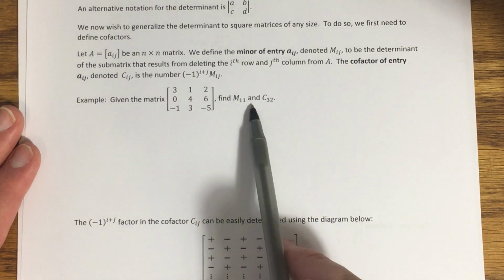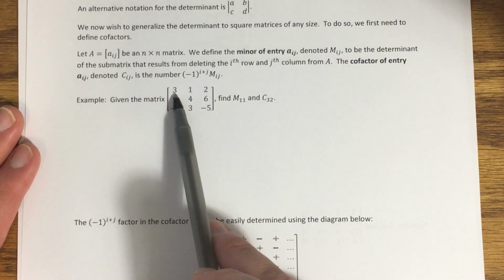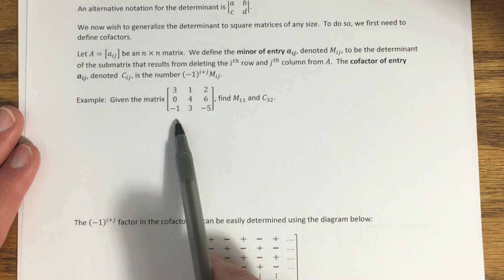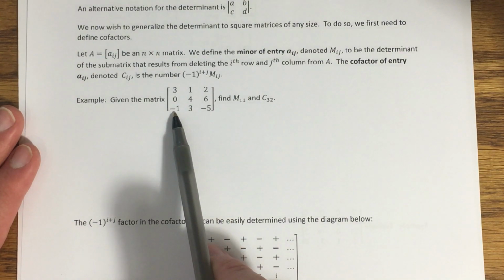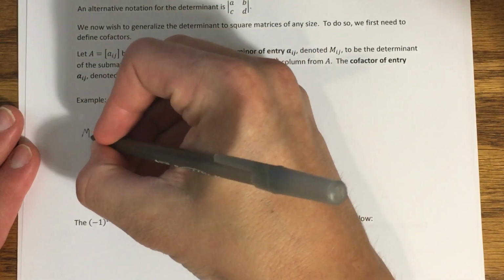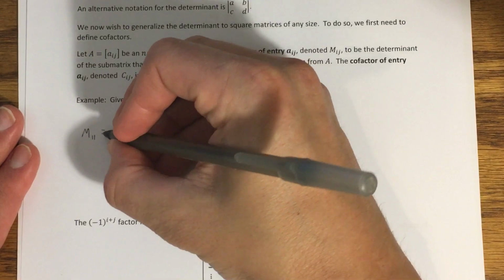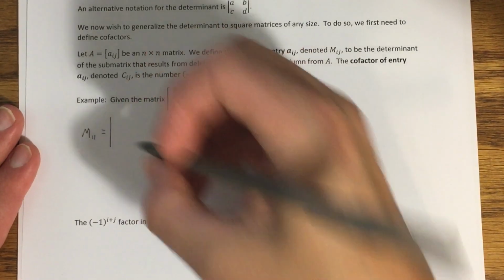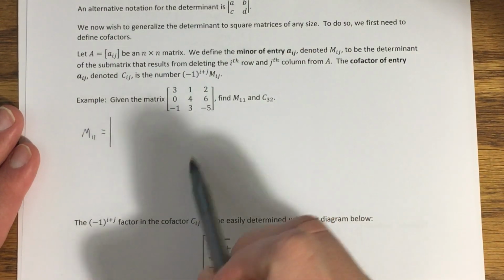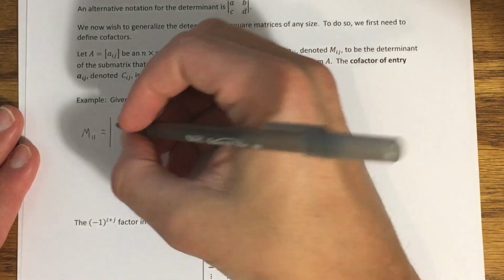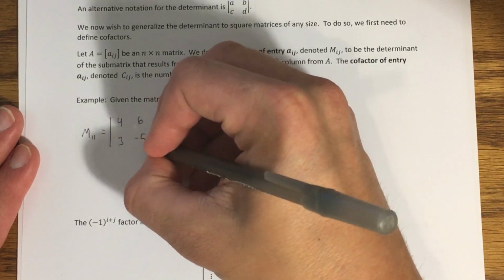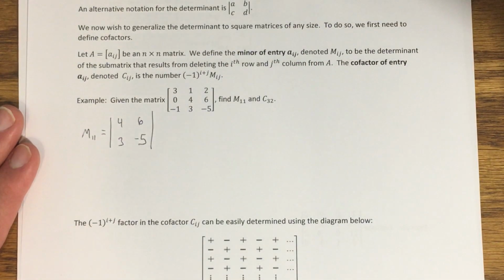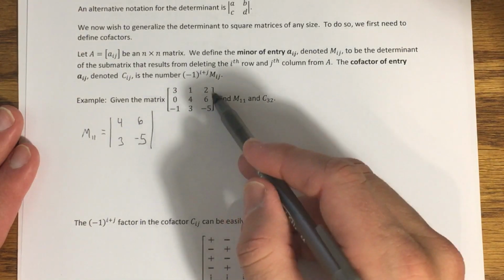So for the 1,1 entry, which is this entry right here, 3, since it appears in the first row and the first column of this matrix, we would imagine deleting that row and that column so that the minor for that entry is the determinant of the 2 by 2 matrix that remains after deleting that row and column. 4, 6, 3, -5. Okay, so you can see where that came from right here.